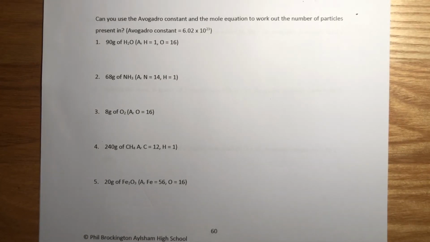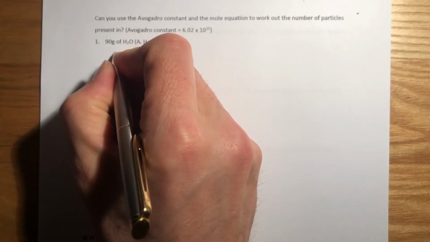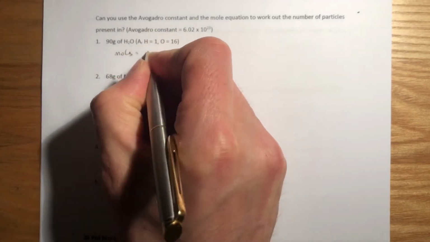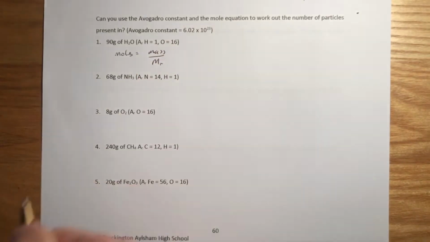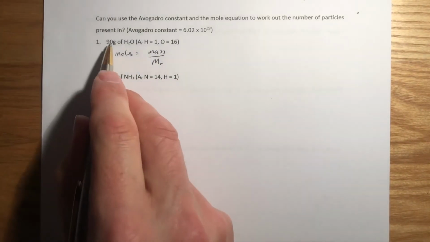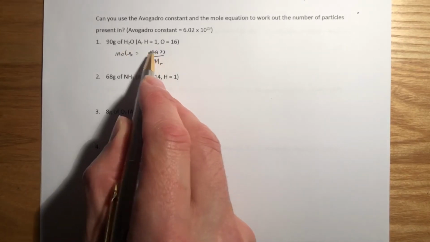So this is a two-stage calculation, and that's why I told you it was ideal if you've just watched or just revised those last two bits. The first one is the moles equation. So let's write that out. Always write out the moles equation: moles equals mass divided by formula mass. We have to learn that. We've got 90 grams of water, that's the mass, that'll be the 90.